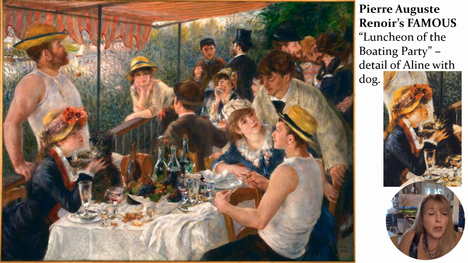Leaning on the rail is the owner of the restaurant and also his sister as well. In the background, you have a mayor, and you also have a group of people that he was acquainted with. In the foreground, you have Gustave Caillebotte. He's the one in the yellow hat. Gustave Caillebotte often was the one that was picking up the tab when they were at a restaurant situation like this. Now, it's called Luncheon of the Boating Party.